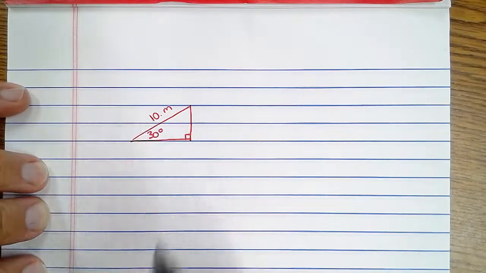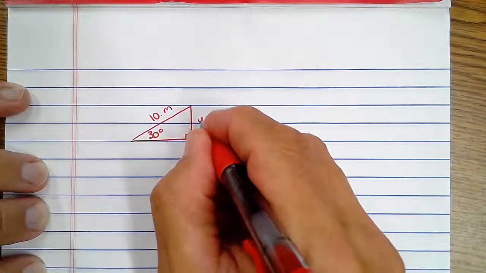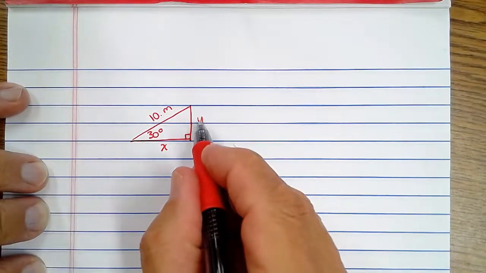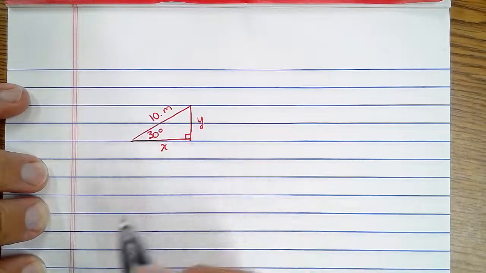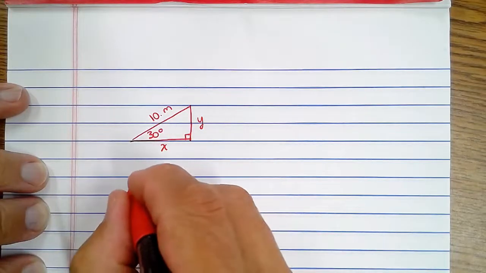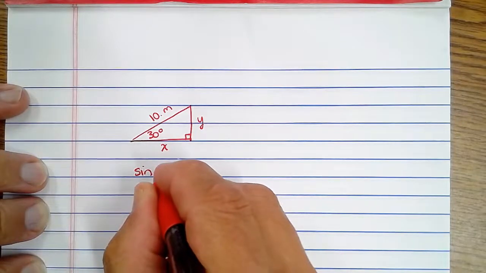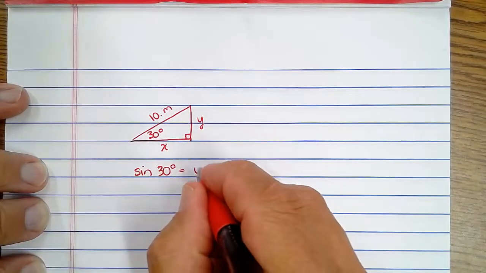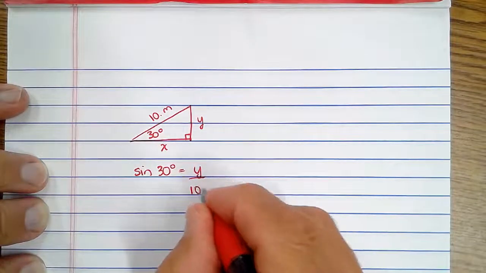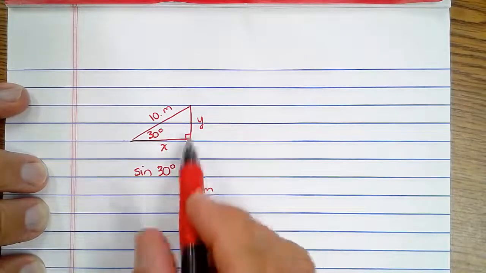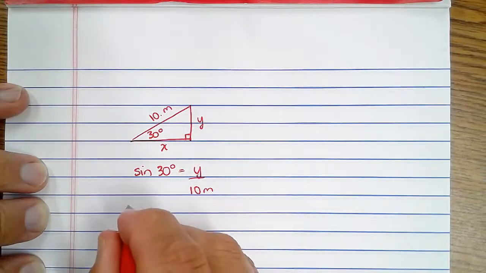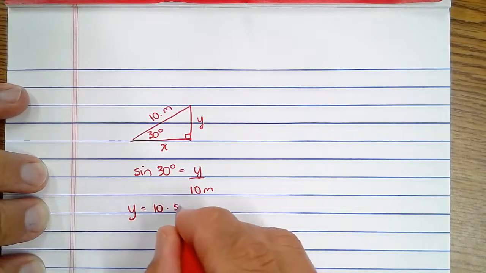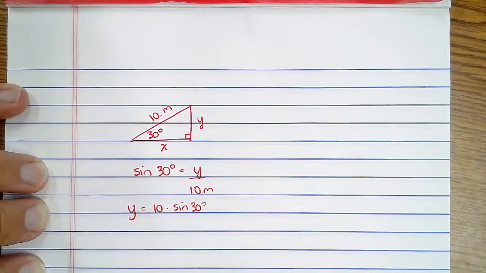Okay, so what trigonometry allows you to do is find the sides of a right triangle. So if I have this side here, let's call it y, and this side here, let's call it x, we define the ratio of this side, y, divided by the hypotenuse to be the sine of the angle. So the sine of 30 degrees would be y divided by the hypotenuse, which is 10 meters. So if I wanted to know what y was, I could figure out y. That would be 10 times the sine of 30 degrees.